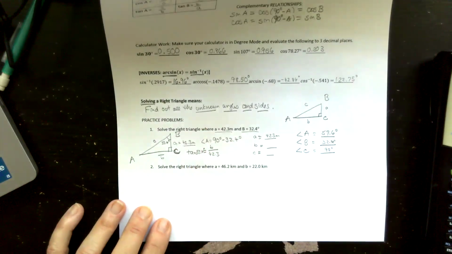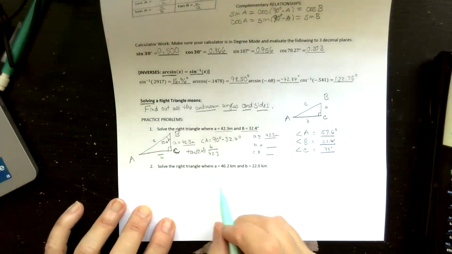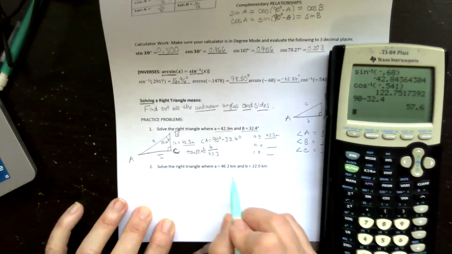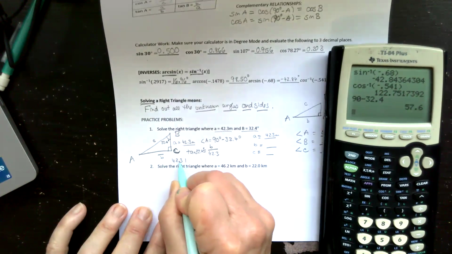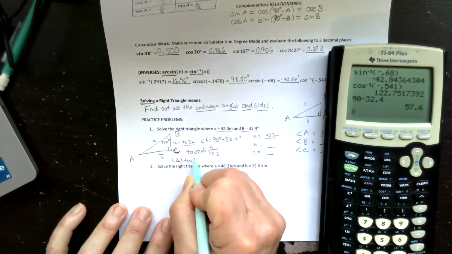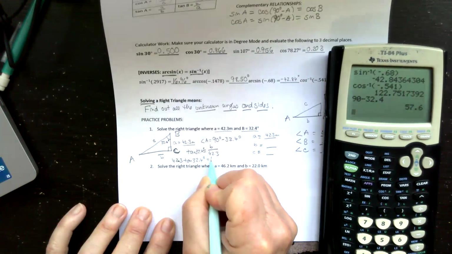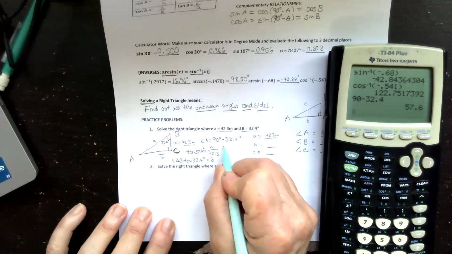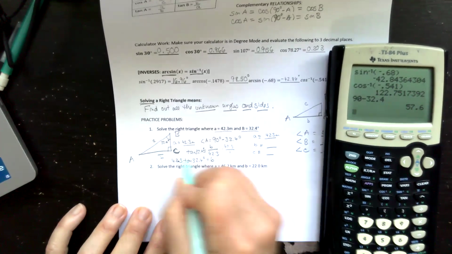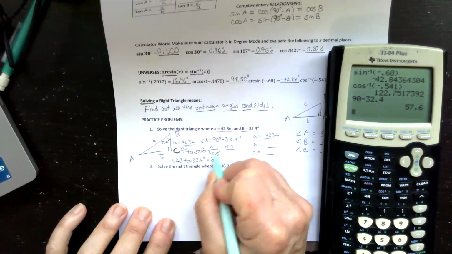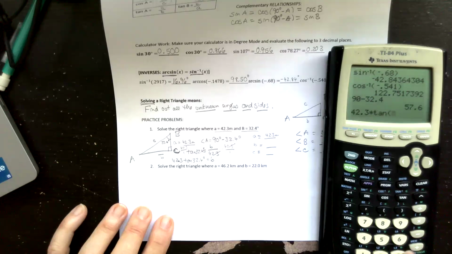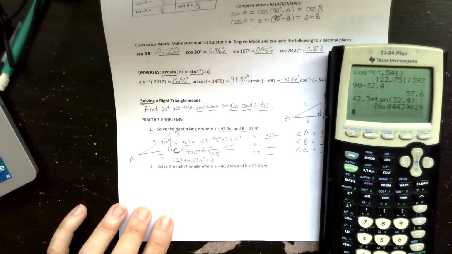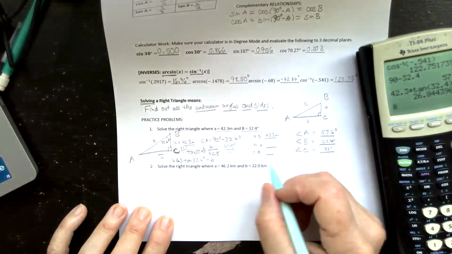Now, this is not the only way you could do this. Since we know angle A, you could come up with another ratio. This is just the one I'm going to use. So how would I solve for b? I'm going to multiply both sides by the denominator, 42.3. 42.3 times the tangent of 32.4 is equal to b. If I multiply both sides of this by the denominator, these will cancel. And so 42.3 times the tangent of 32.4 gives me that b is equal to 26.8.